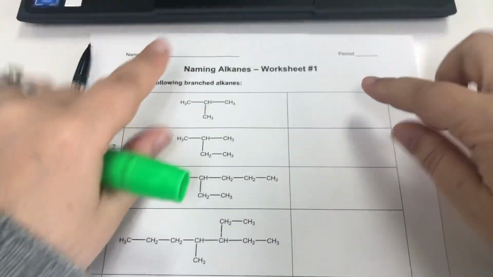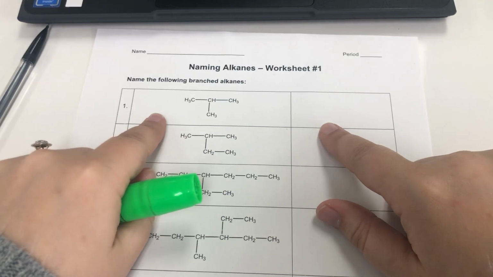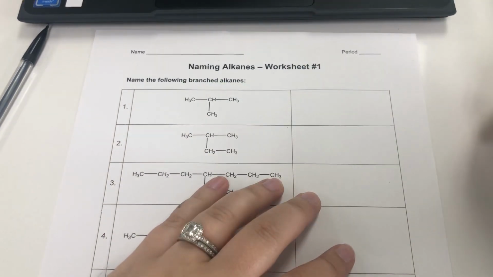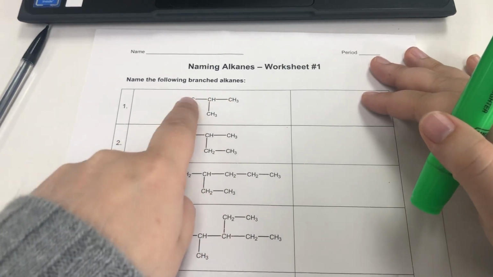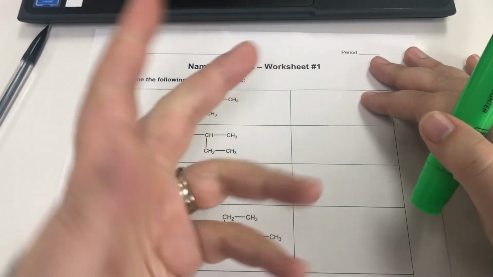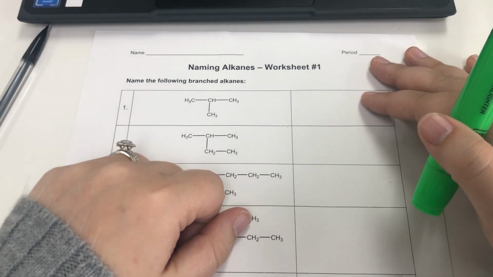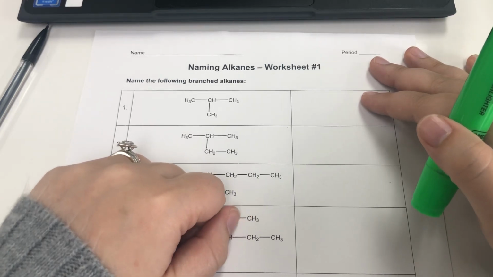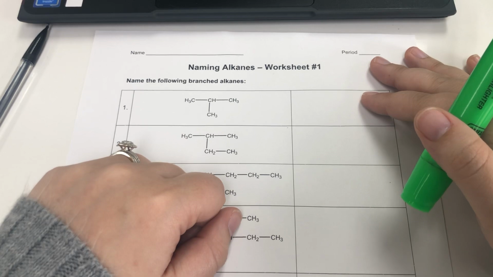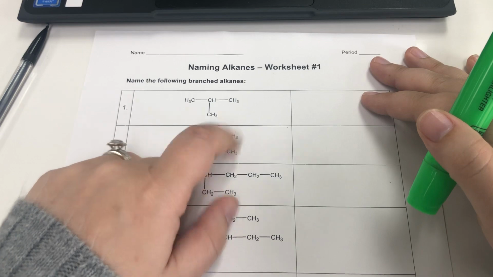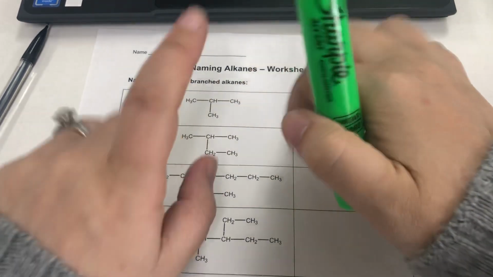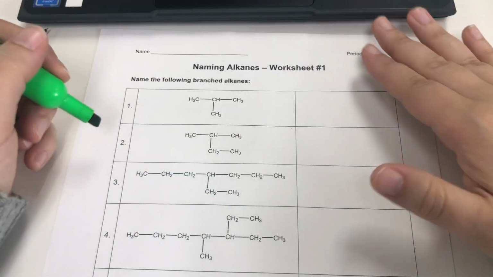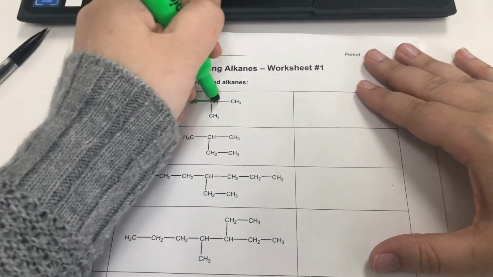So I'm going to start with number 1, and I'm going to find that parent chain, the longest group of carbons. So this would be 1, 2, 3 carbons, 1, 2, 3, 1, 2, 3. No matter which way I go, I'm going to have 3 carbons as my parent chain. And I'm going to want the side chain coming off the lowest possible carbon, which for this one would be 1, 2, 1, 2, or 1, 2. So it's going to come off the second one. So I'm going to make this one easy and just do right across the top. Make that my parent chain.